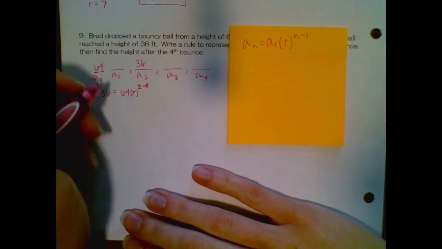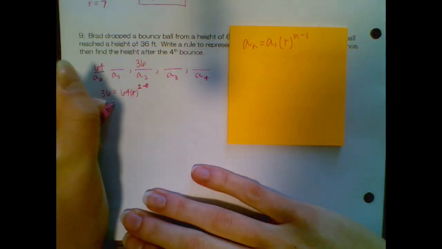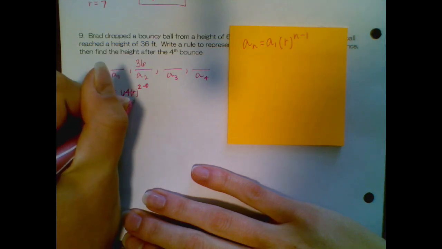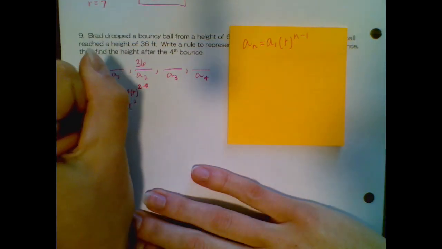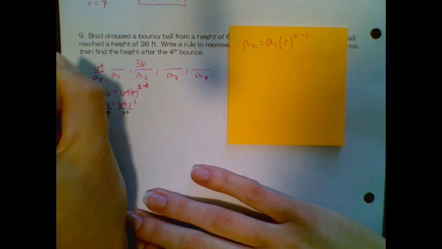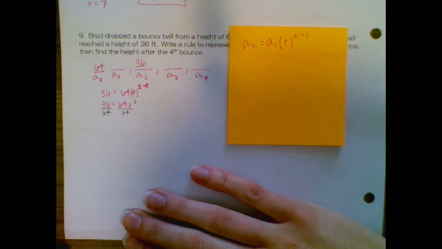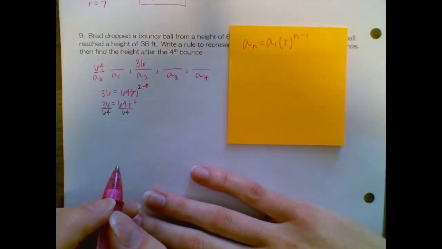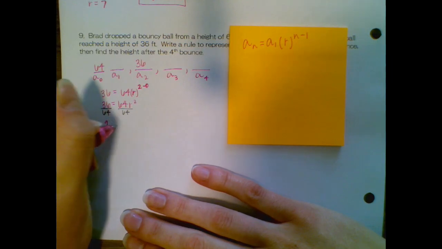All right, so now this kind of looks like number 8 when we go to solve for R. So we have 36 equals 64, R to the second, because 2 minus 0 is 2. To get R by itself, I'm going to divide both sides by 64. 36 divided by 64. I got 9 over 16 in my calculator.